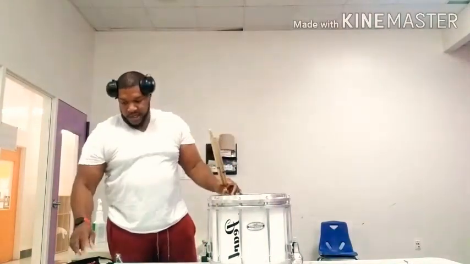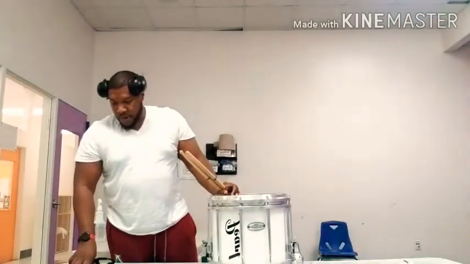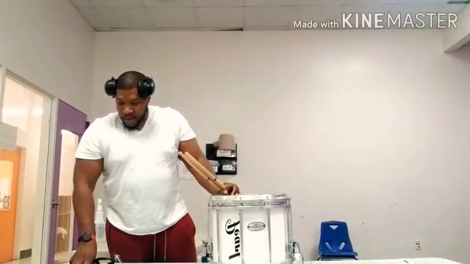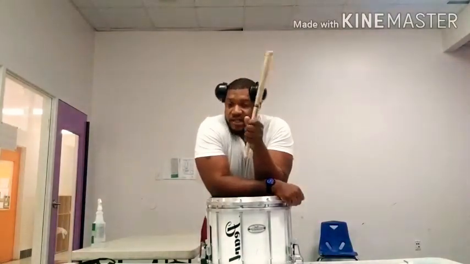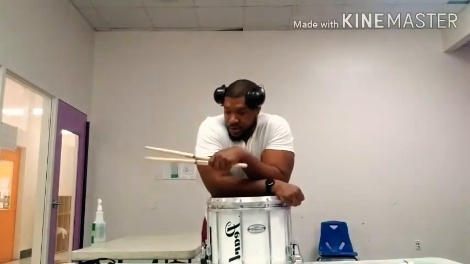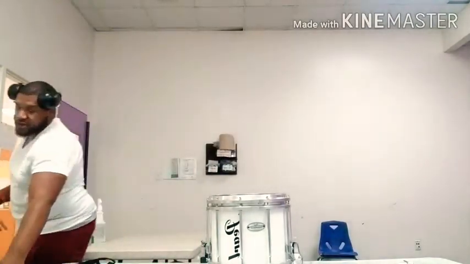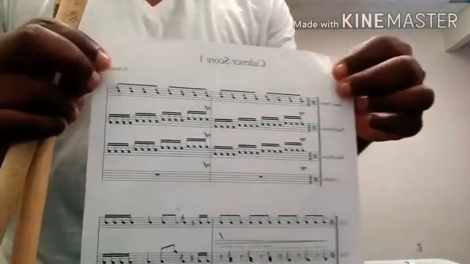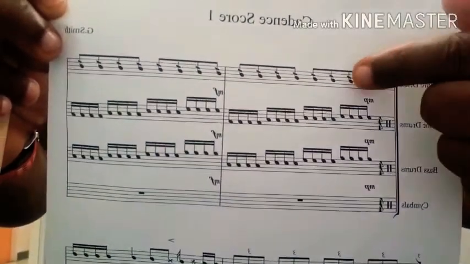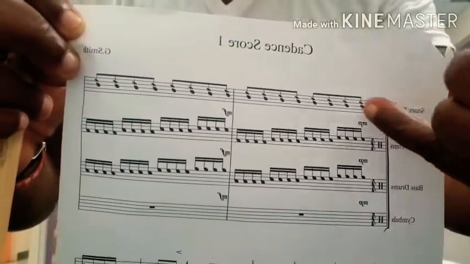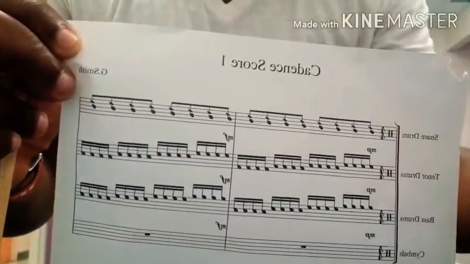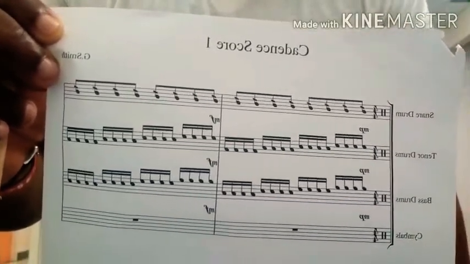So measures 1 and 2, okay? Those are eighth note diddles. You see the eighth note, which is the two notes with the bar that connects them. One bar means it's an eighth note. Then you see the line that strikes through the notes, also known as a diddle. I'll show you really quick, one more time.